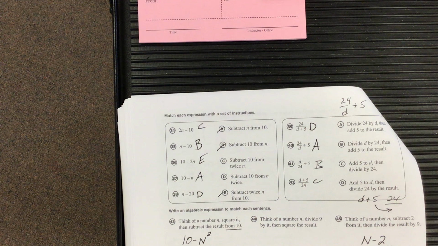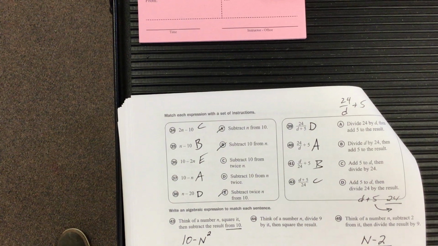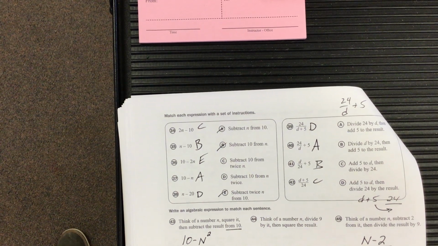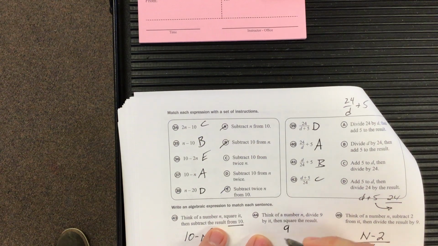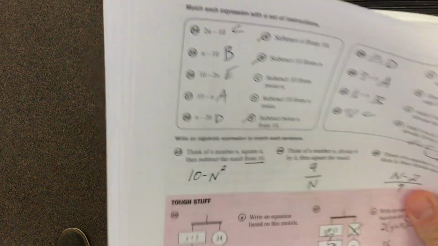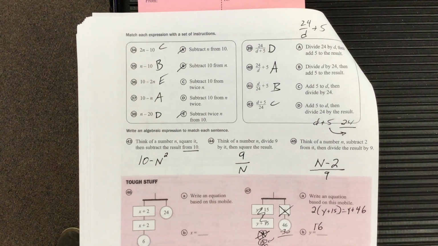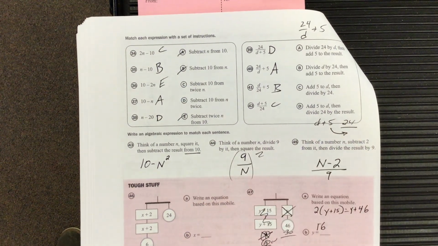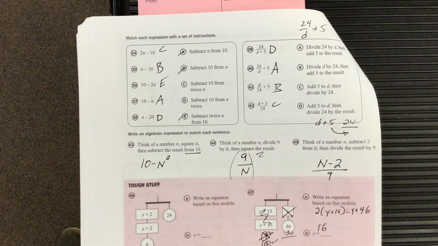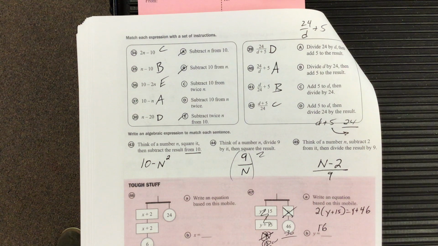All right, Maddie, let's hear it. N divided... nope. Just stop trying. 9. It actually says divide 9 by n. 9 divided by n. It's gotta be that order. Divide 9 by n, and then square the whole thing. Got it. I said it was a 2. You did not. You never said anything about the parentheses.